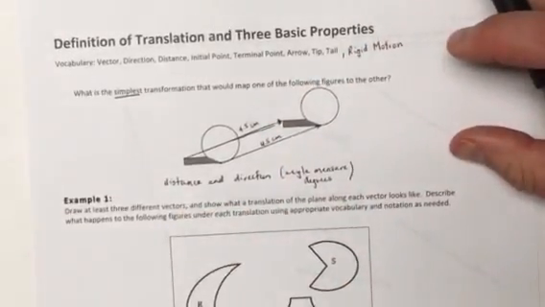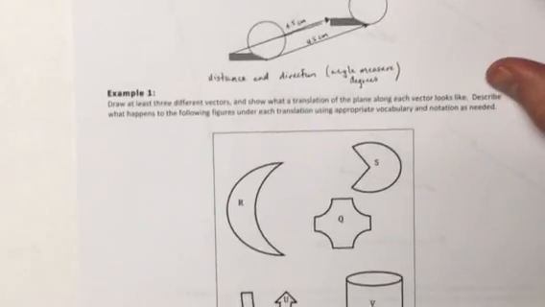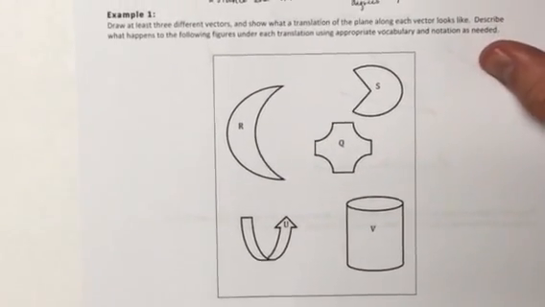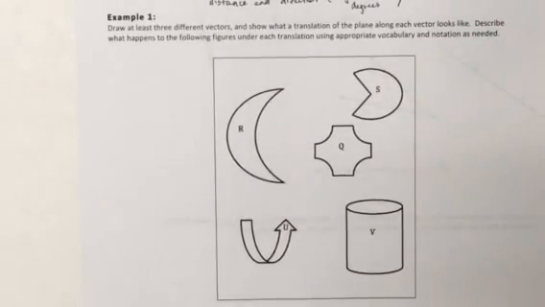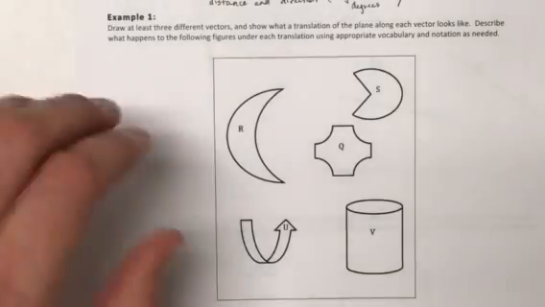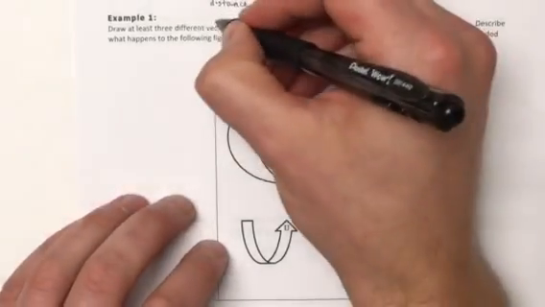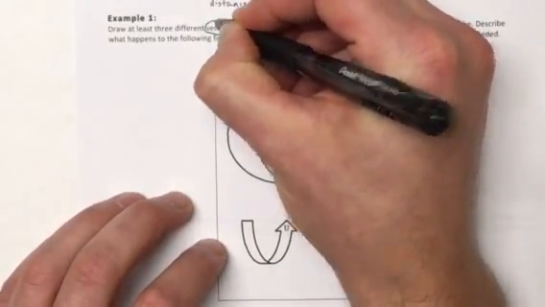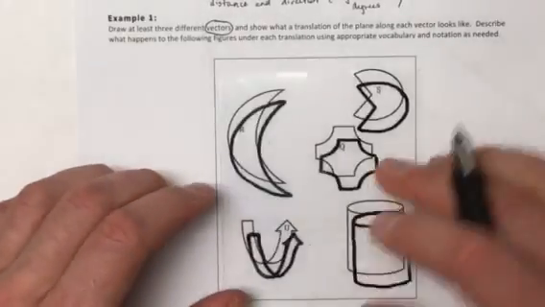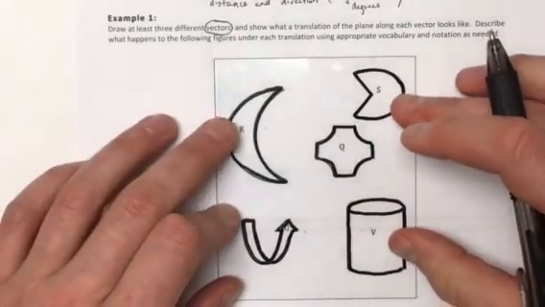Okay, so this kind of gives us the basics of what a translation does. We can come down and we can look at this, and it says draw at least 3 different vectors. Vectors, again, require distance and direction, and so I have this transparency to help us, and it really doesn't matter what corner.